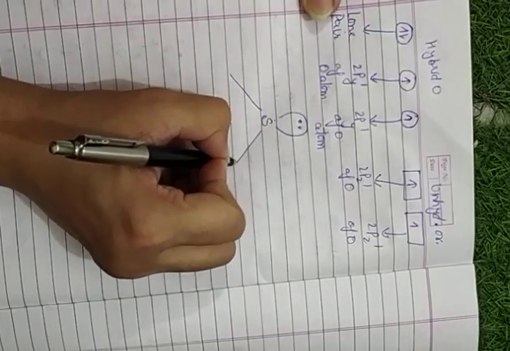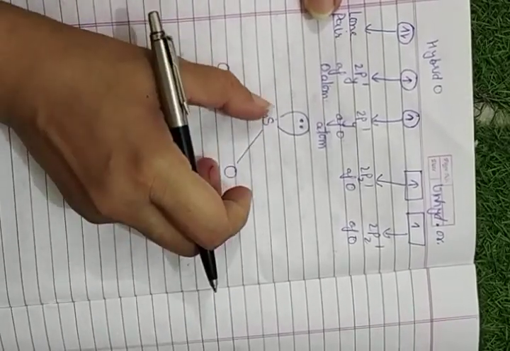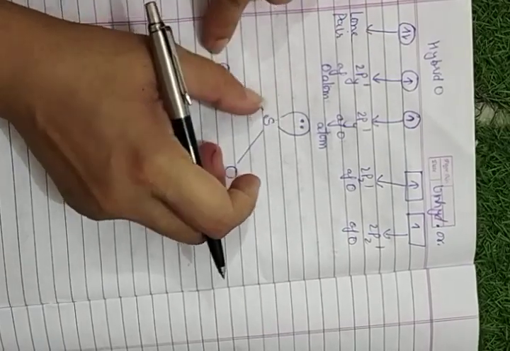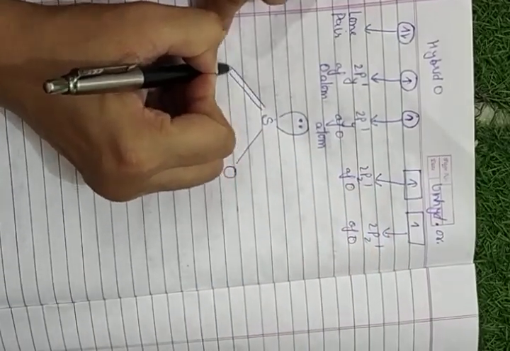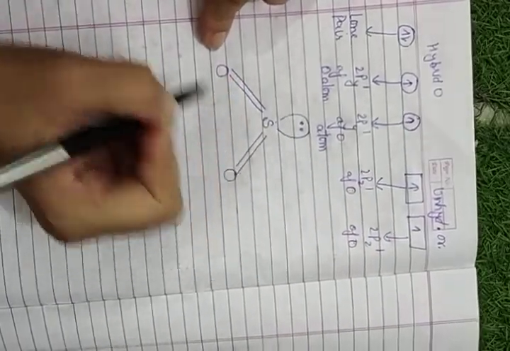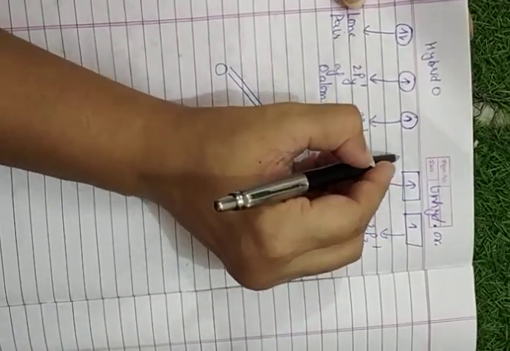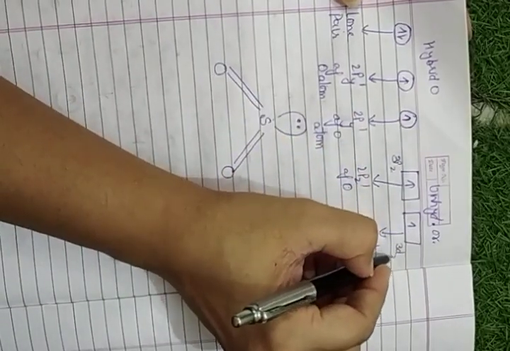sigma bonded with 2 oxygen, and when these sigma bonds are formed, their p orbitals and d orbitals overlap with each other to form the pi bond. This one is the 3pz and this is the 3dz square.